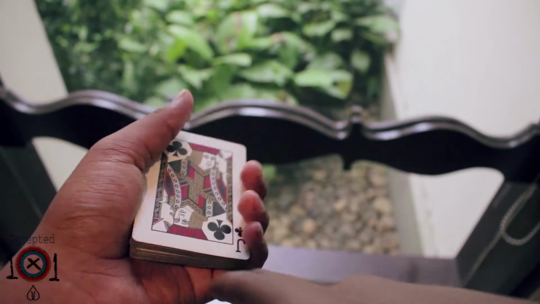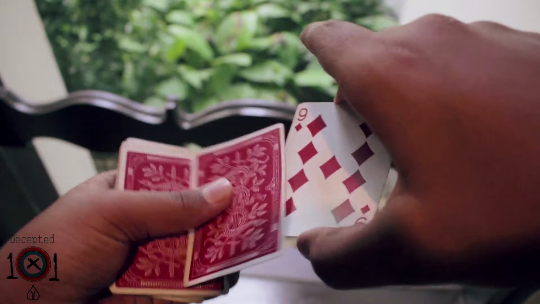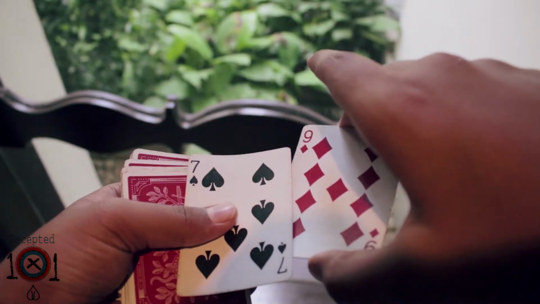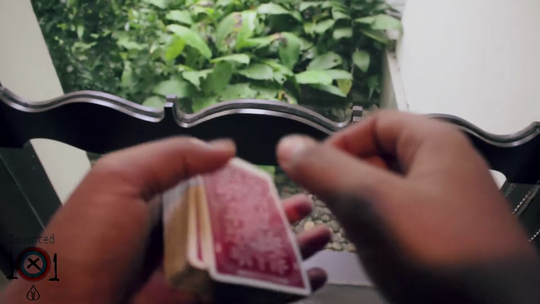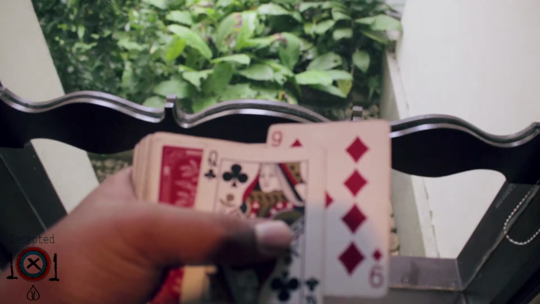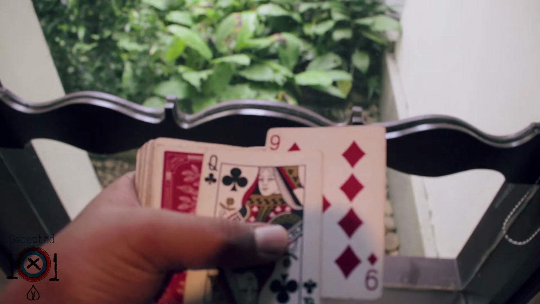And you square this up, flip the deck over and show them the top card and show them it's not on the top. So now the card is lost somewhere in the center, but actually you have just flipped the card back over like so.